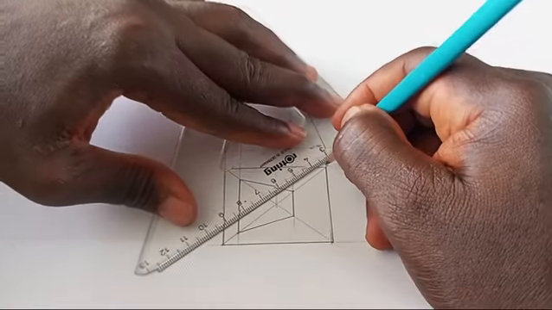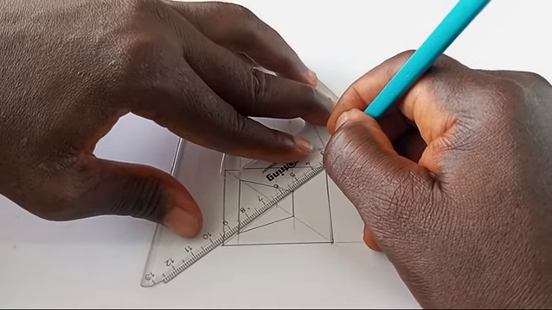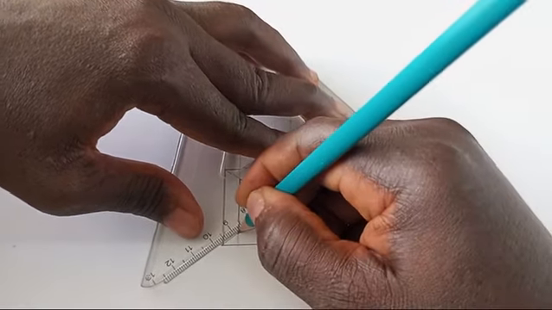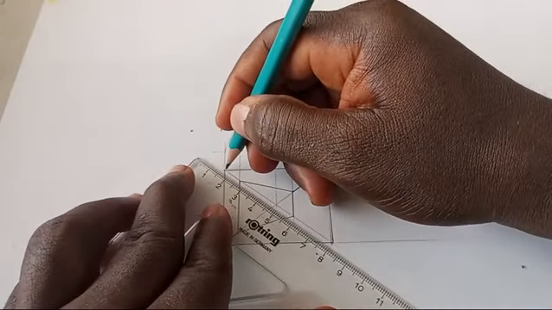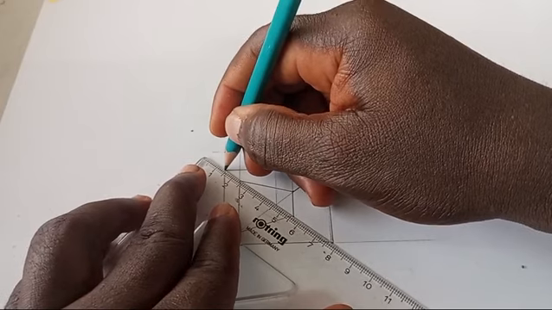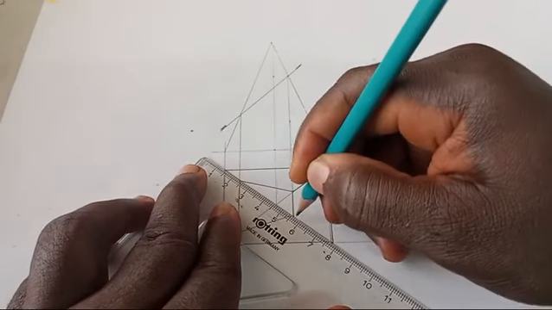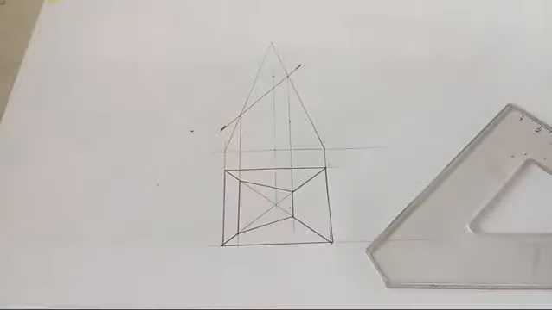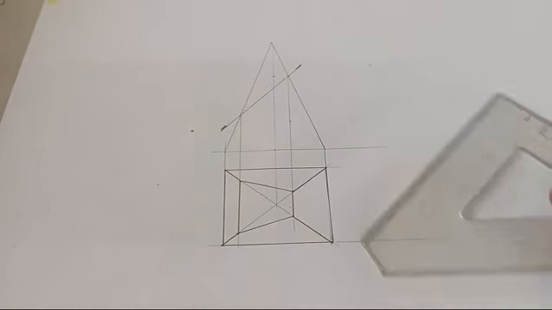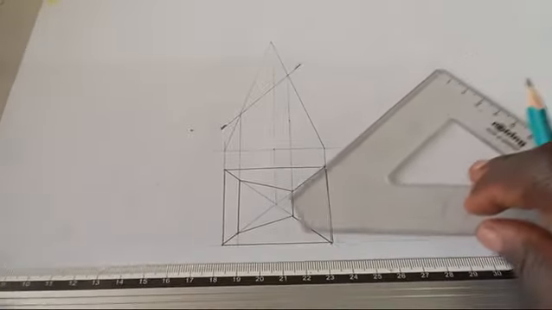Then don't forget you have to thicken this other side and this one. Similarly, you thicken this one and this one. Don't forget you need to section the center and use the 45 degree set square.